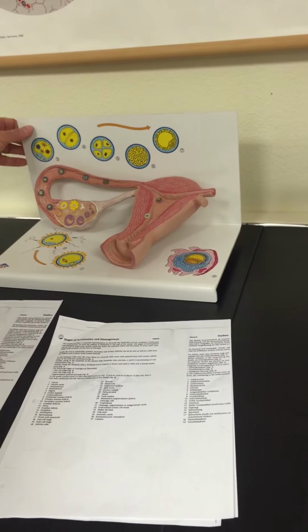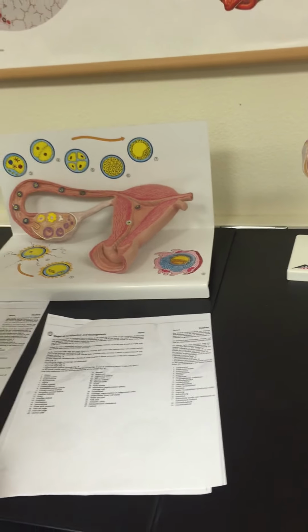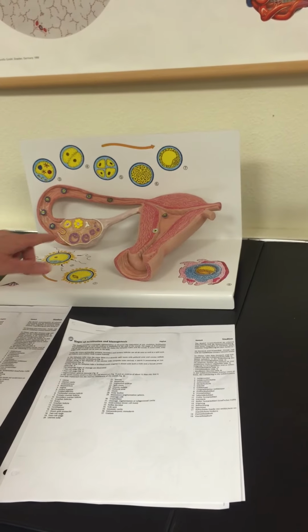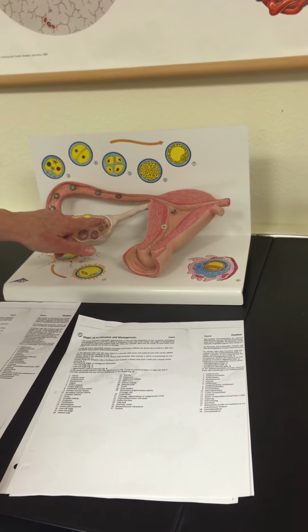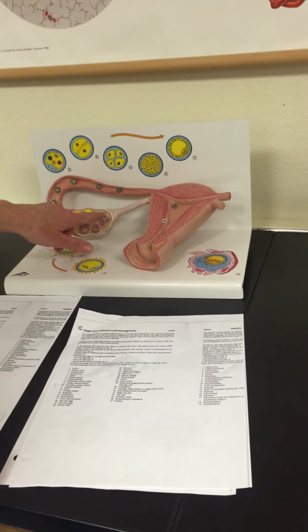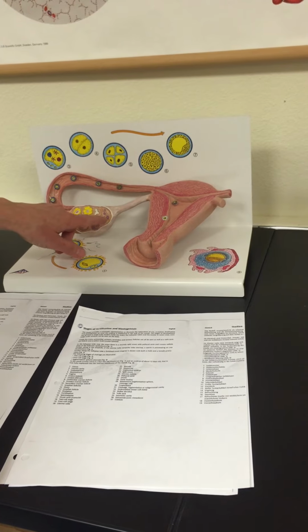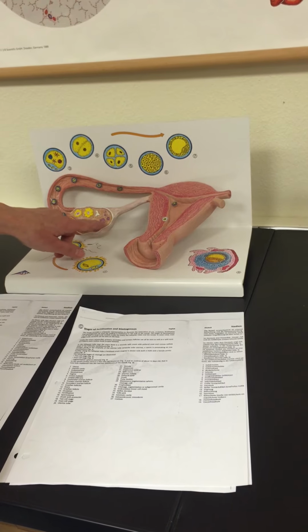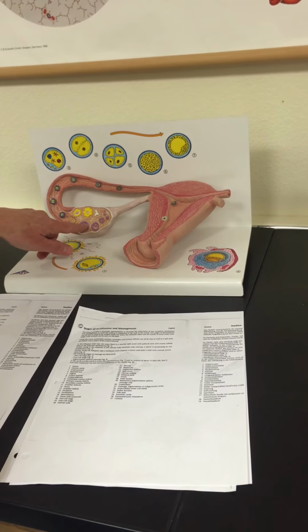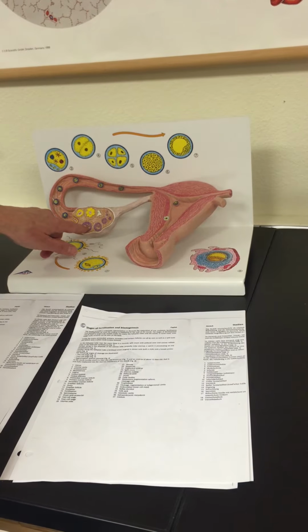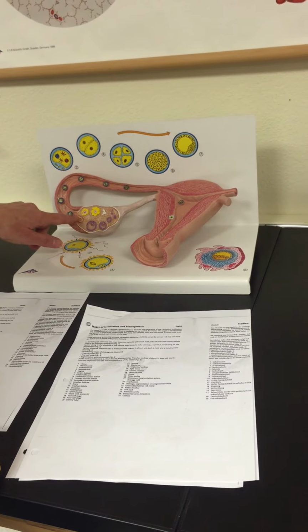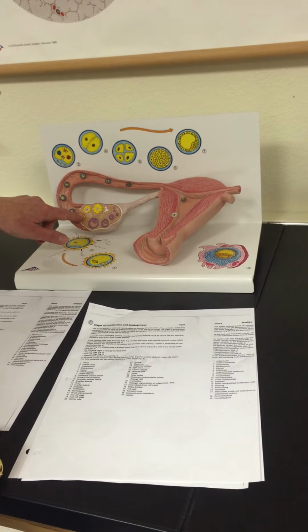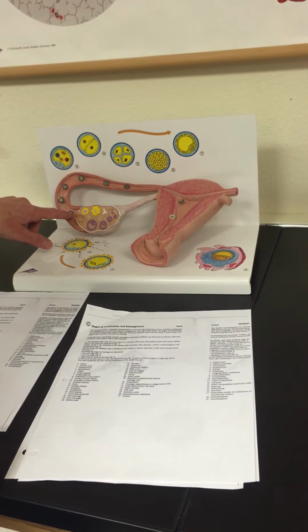This one does have a lot on it. So if we start here, we have primordial follicles, that's what the baby girl's born with. Primary follicles, so these are developing. Secondary, and then we get into the vesicular or Graafian follicles. Either answer is okay. This is ovulation, showing the process of ovulation.